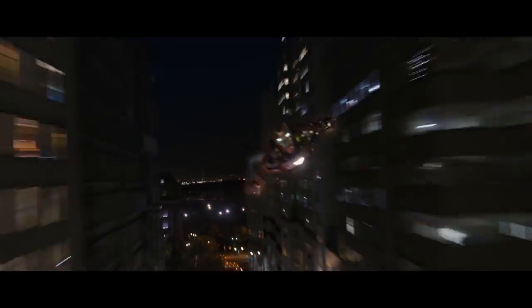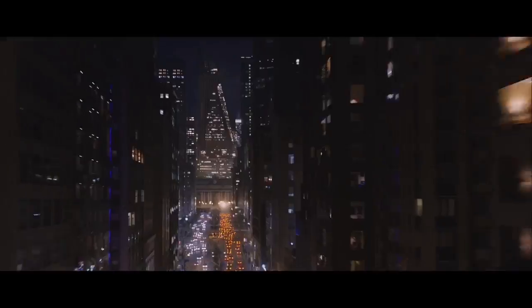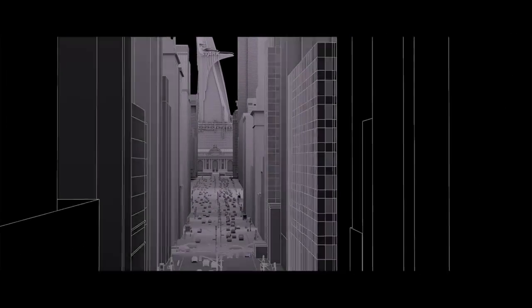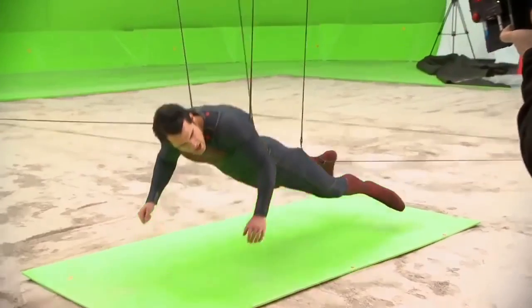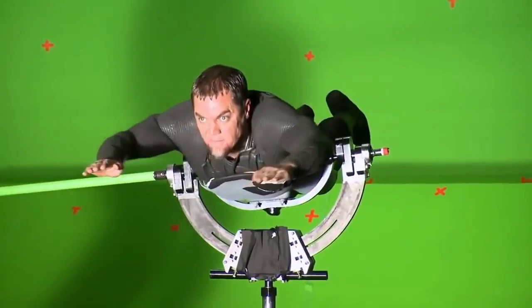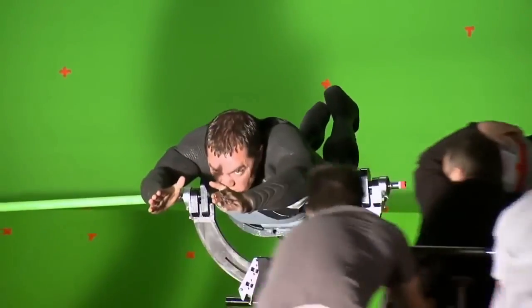Oftentimes, large set pieces like New York City from the Avengers are completely CGI, so that the studio has a lot more creative options when it comes to city destruction and set changes. All of the action is filmed beforehand in an elaborate green screen room, and the city is added in post-production.